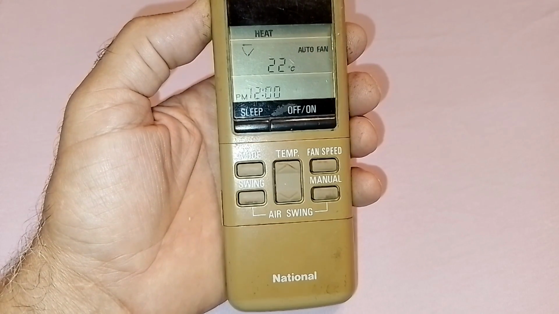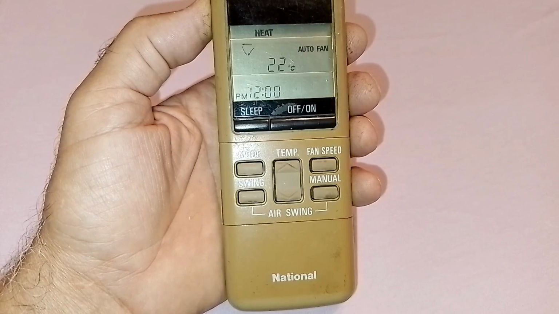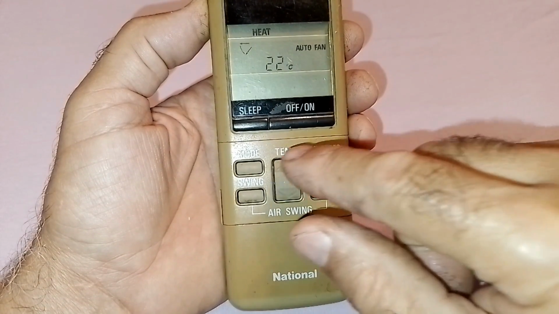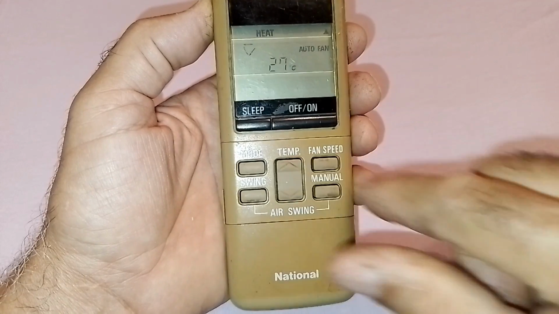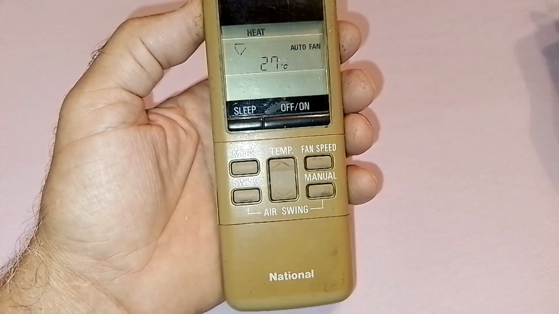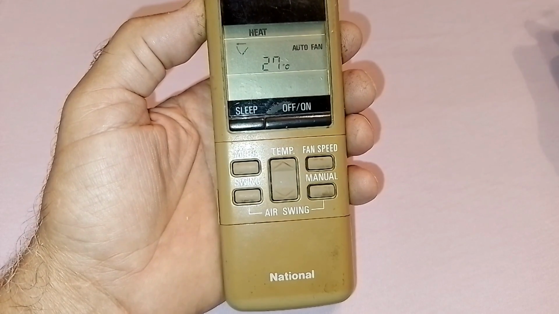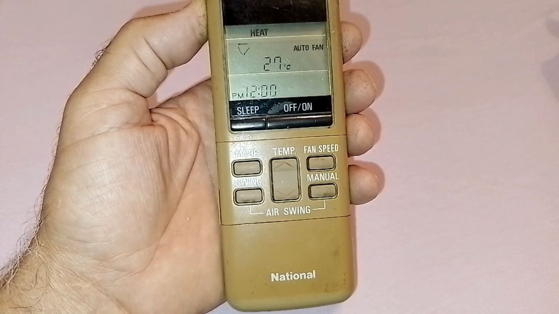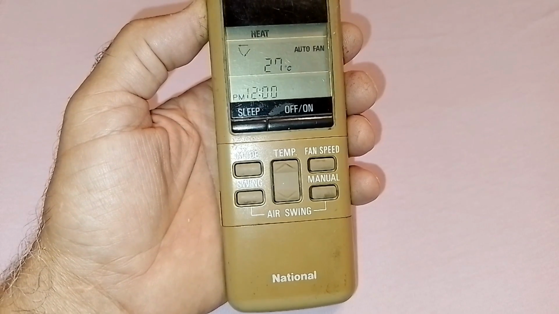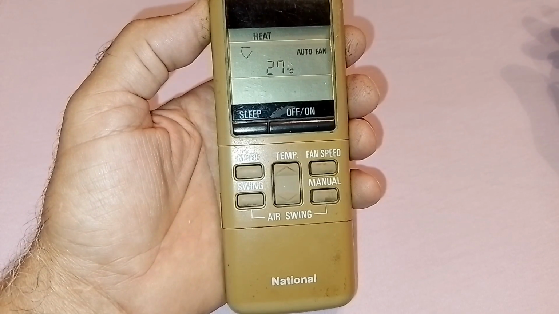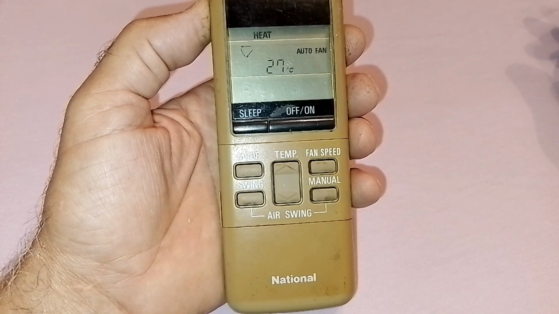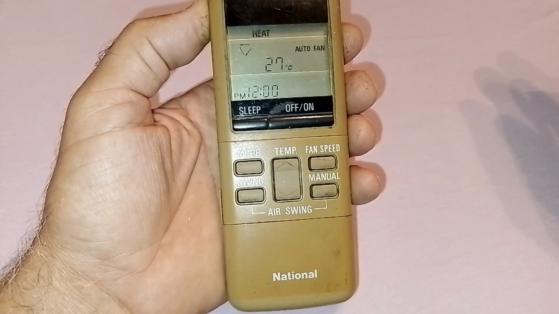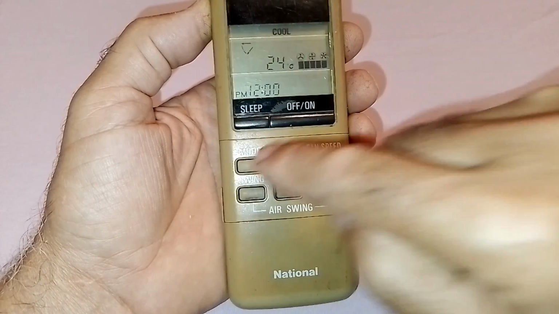This is the heating mode. In this mode, we adjust the temperature of the air conditioner above 26 degrees Celsius. In this mode, setting the fan speed of the air conditioner to auto fan speed mode makes the air conditioner work more efficiently. Because in this case, the fan speed will be regulated by the microprocessor. We press the mode button once and return to cooling mode.